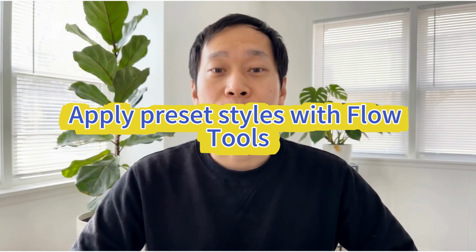9. Apply preset styles with Flow Tools. Once your clip is generated, don't just export it as is. Open up Flow Tools and apply a preset. Vintage film grain, a specific aspect ratio, a color aesthetic, or a stylized effect. It's like Instagram filters, but for cinematic video. I'll run the same clip through 3 different tools presets, and you can see exactly how much it changes the final look.